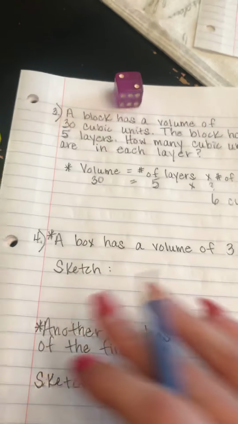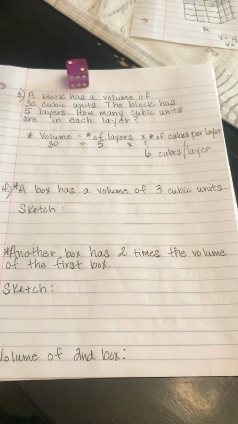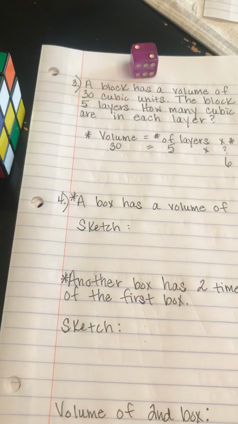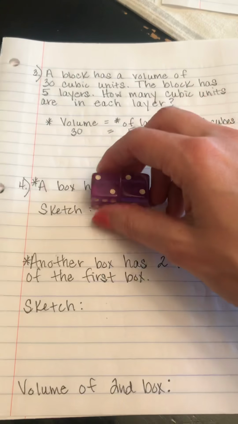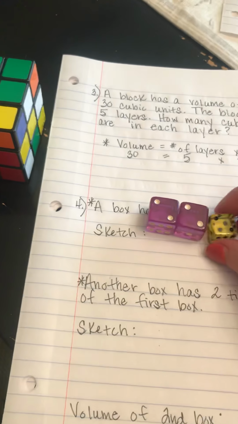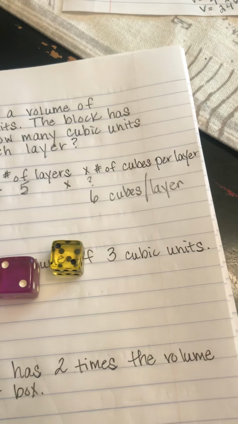Okay, let's look at the next one. Number 4, a box has a volume of 3 cubic units. So I'm going to take 3 of my dice. Unfortunately, they're not all the same. What can I do here?